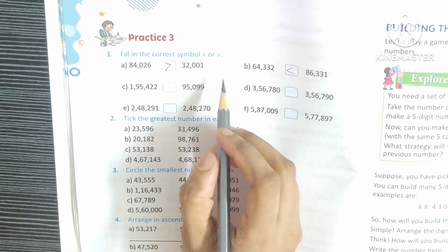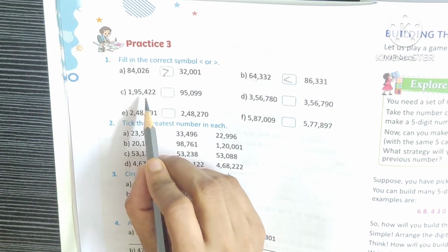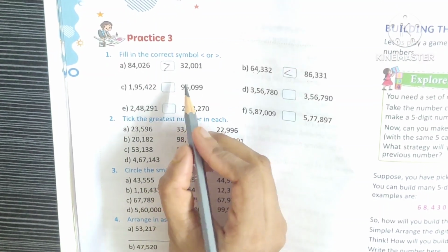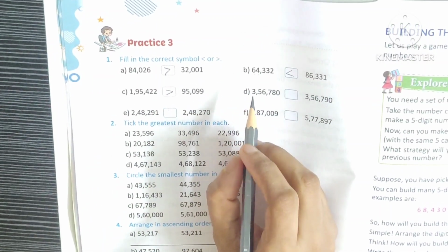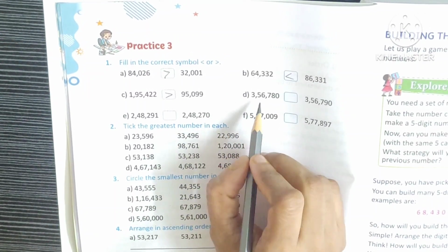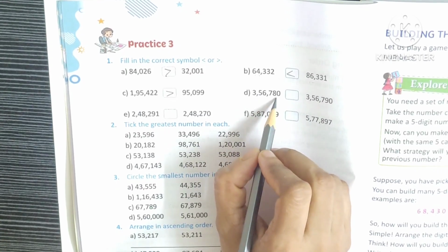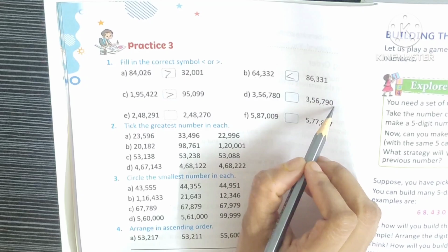86. 1,95,422. 95,099. 1,95,000 is bigger. 3,56,780. 3,56,790.